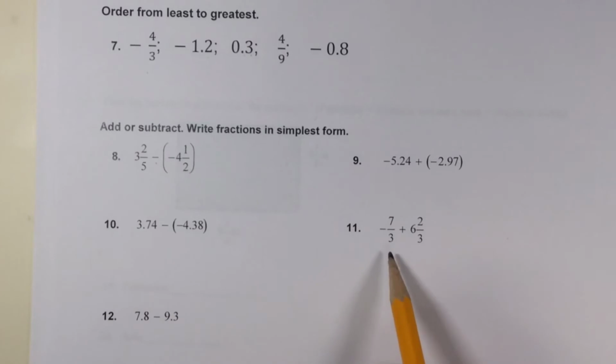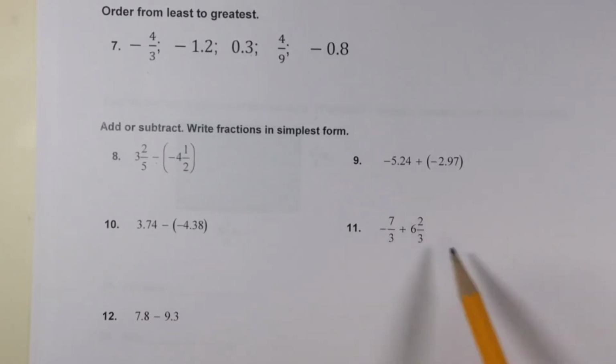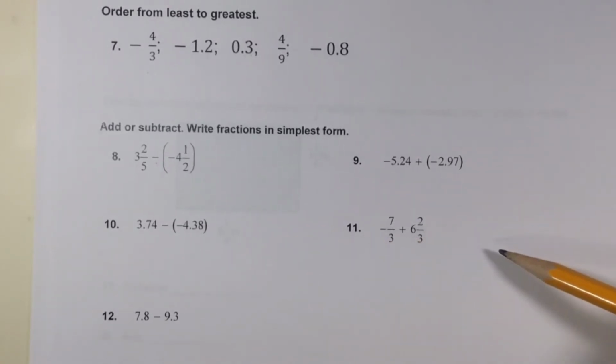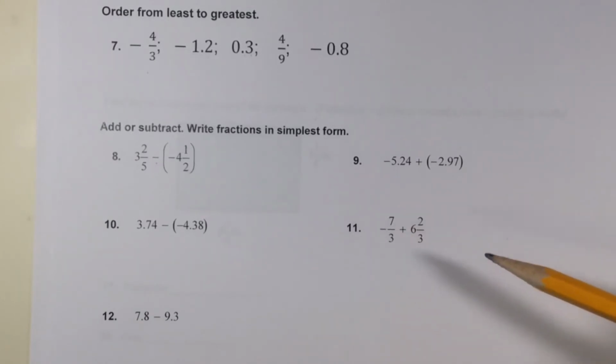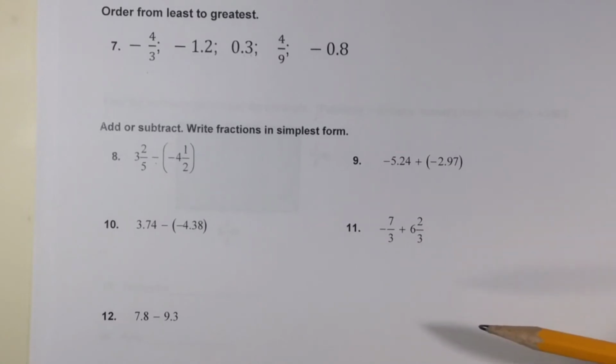Over here, number 11, different signs subtract. So you're going to subtract these. Turn this mixed number into an improper fraction. You do the subtraction. Remember, different sign subtract. Keep the sign of the number with the larger absolute value, and then you'll get the right answer there.